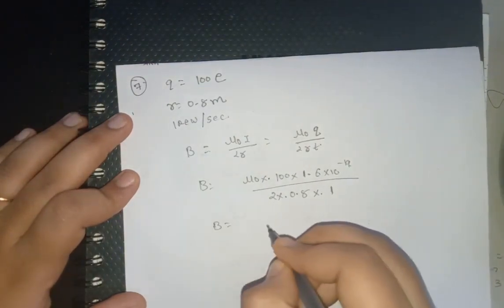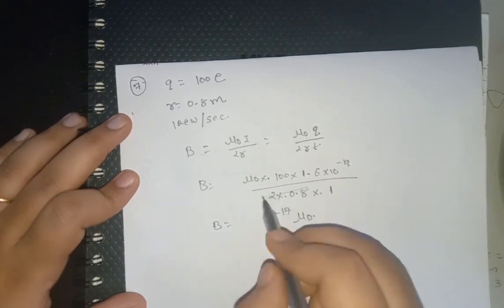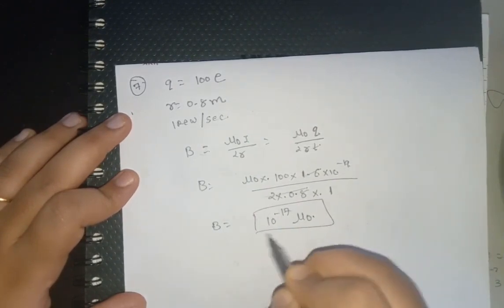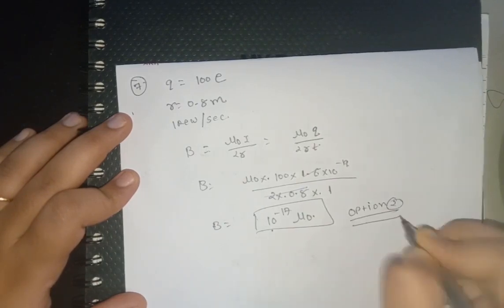So B is 10 power minus 17 mu naught. So option 2 is the correct option.